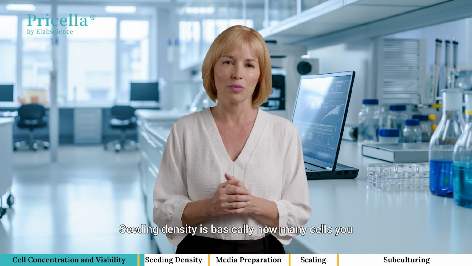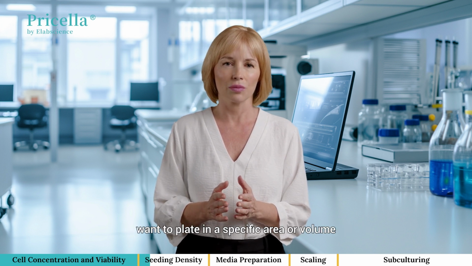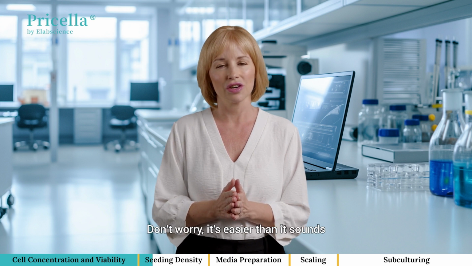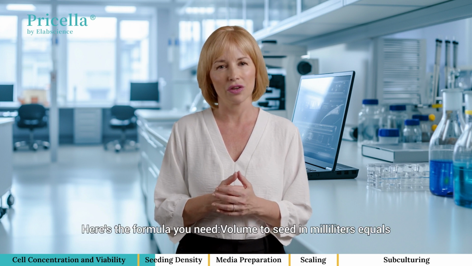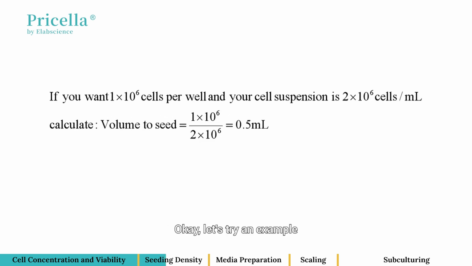Seeding density is basically how many cells you want to plate in a specific area or volume. Don't worry, it's easier than it sounds. Here's the formula you need. Volume to seed in milliliters equals the desired cell number divided by the cell concentration. Okay, let's try an example.